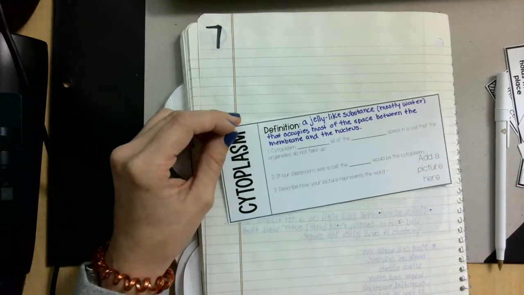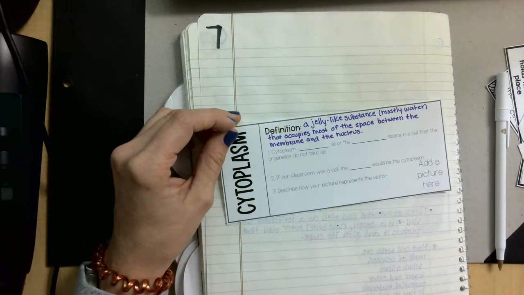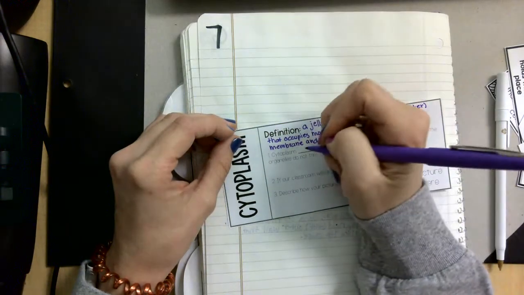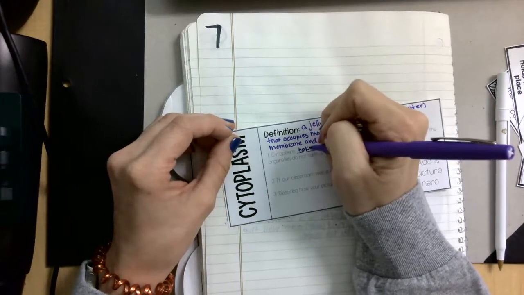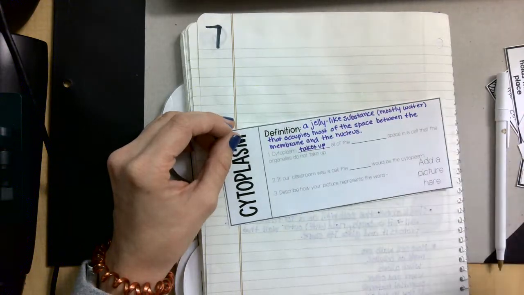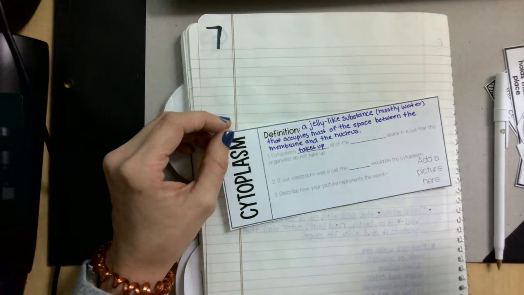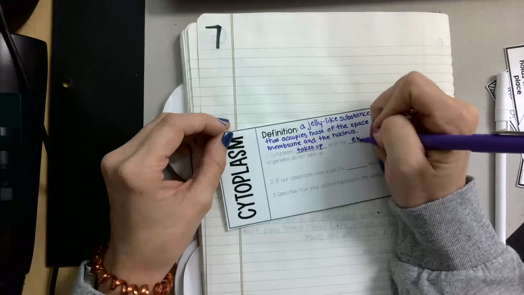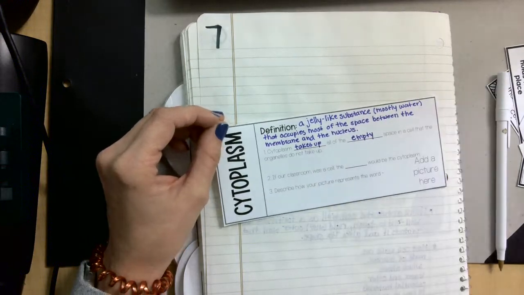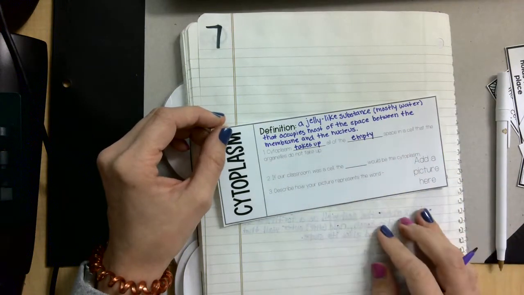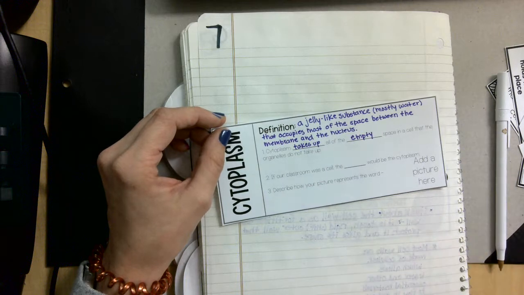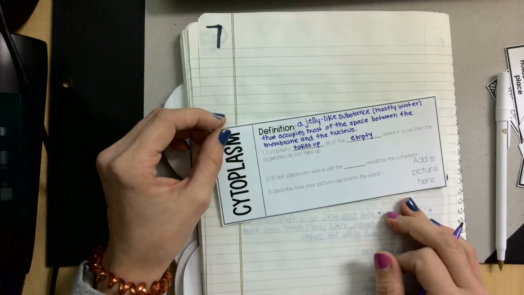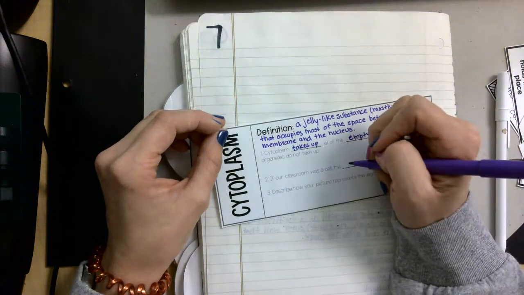So cytoplasm takes up all of the empty space in a cell that the organelles do not take up. If our classroom was the cell, the blank would be the cytoplasm. Yes, the air, good guess.